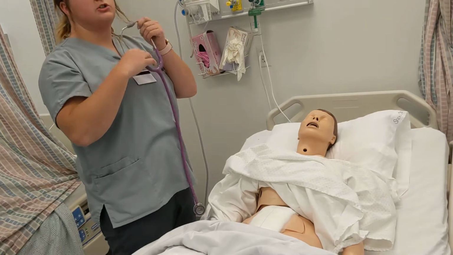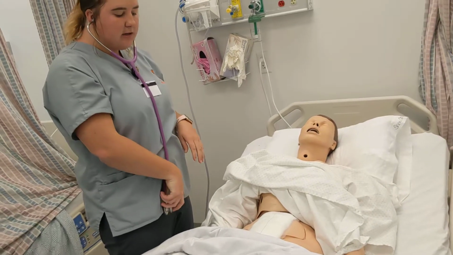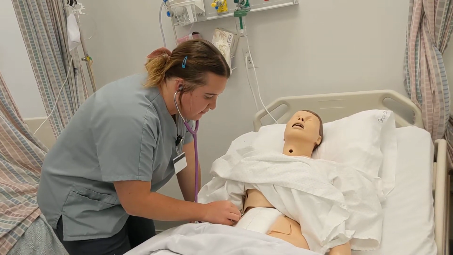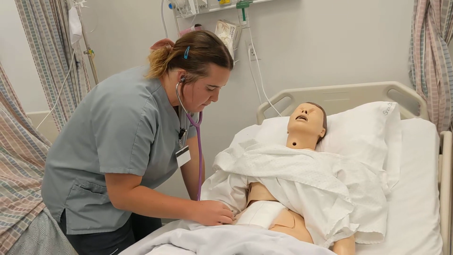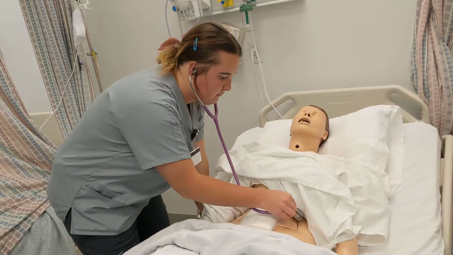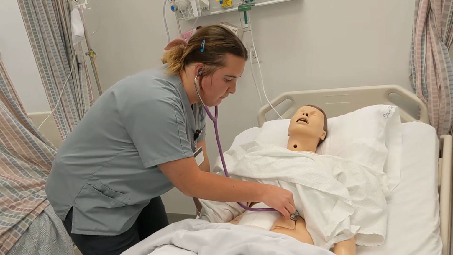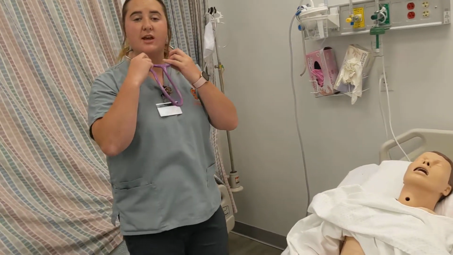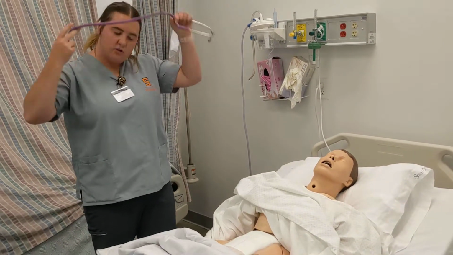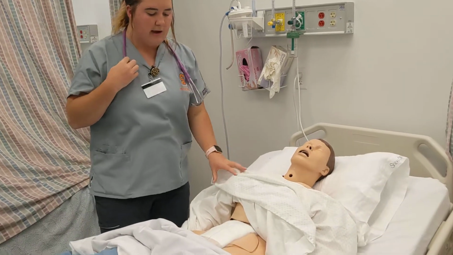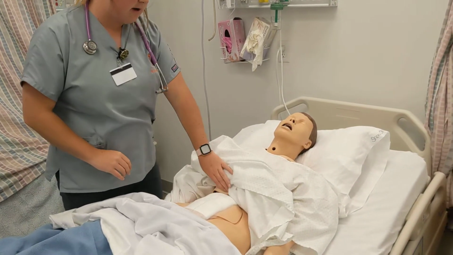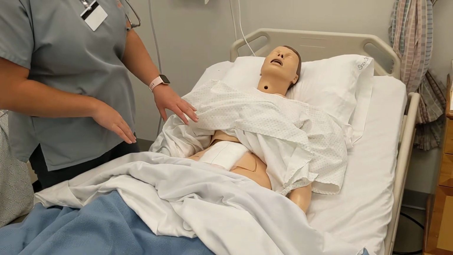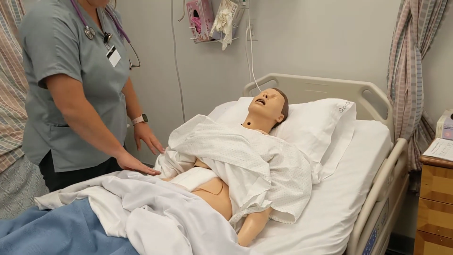And since she just had surgery, that's important since she is taking pain medication that might cause constipation. Just gonna listen in each of the 4 quadrants. Okay, and I hear slight bowel sounds, not super regular, but they are faint, but they're there. And so now that this is here, we normally will palpate around the stomach, but I am not going to touch where the bandage is, so I'm just going to feel around it. So I'll do that now.